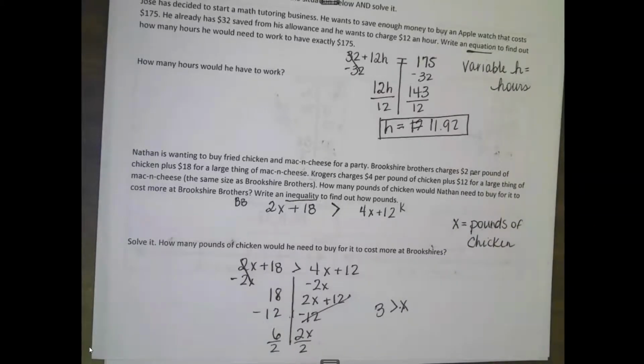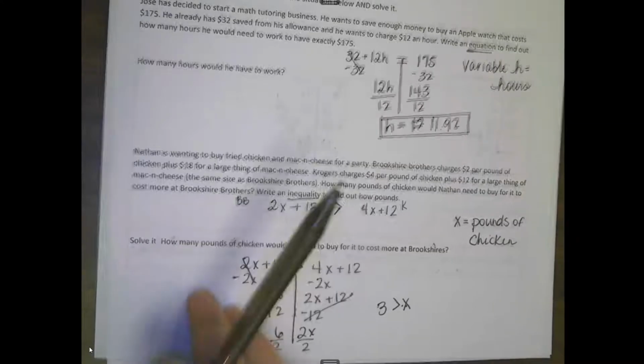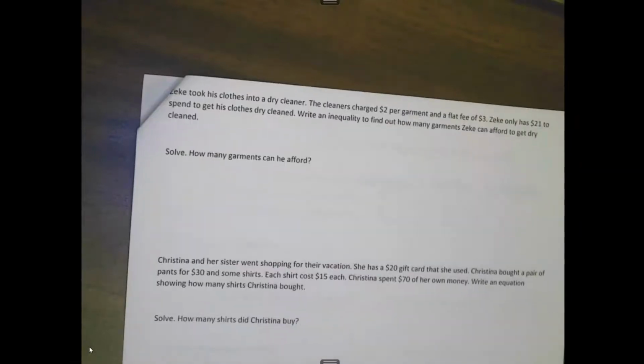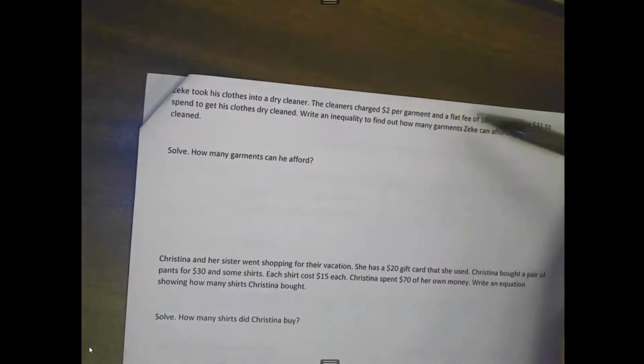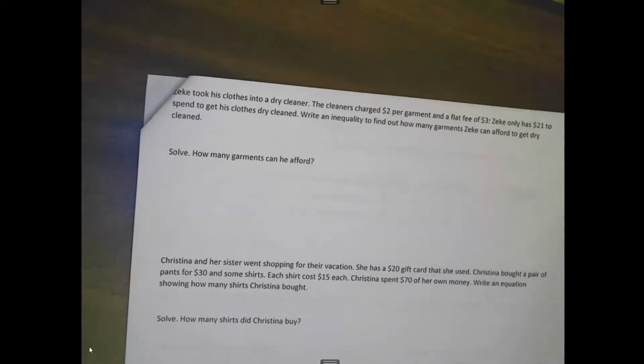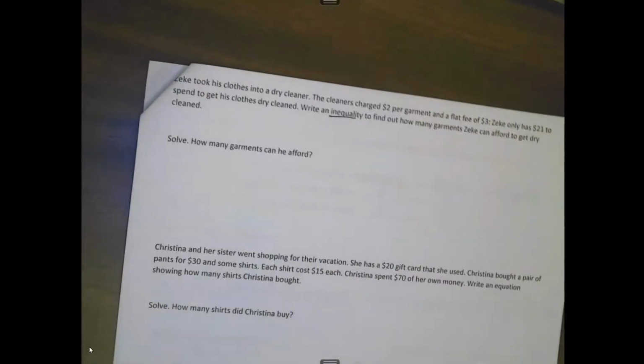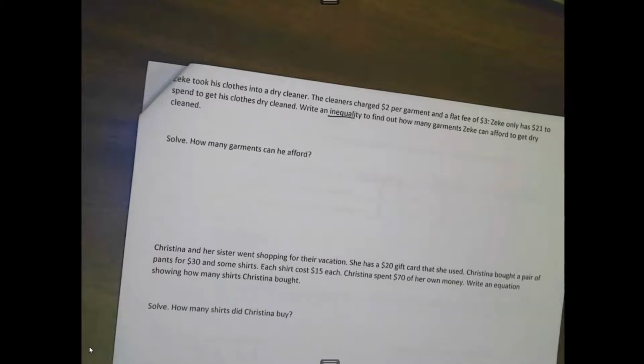Alright, let's look at some more word problems. Sorry, flipped over to the algebra pages. Alright. Zeke took his clothes into a dry cleaner. The cleaners charged $2 per garment and a flat fee of $3. Zeke only has $21 to spend to get his clothing dry cleaned. Write an inequality, so that lets me know it's not an equal sign, to find how many garments Zeke can afford to get dry cleaned.